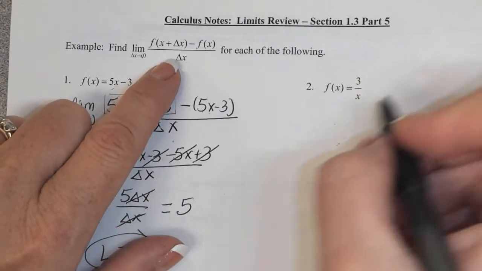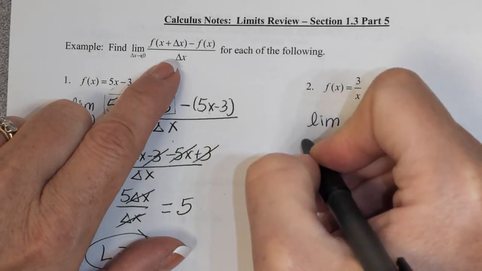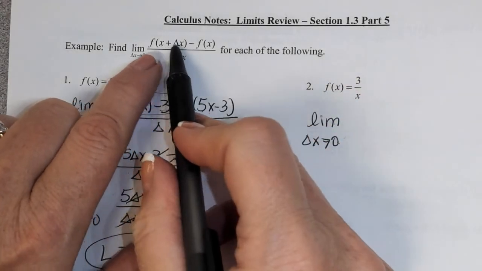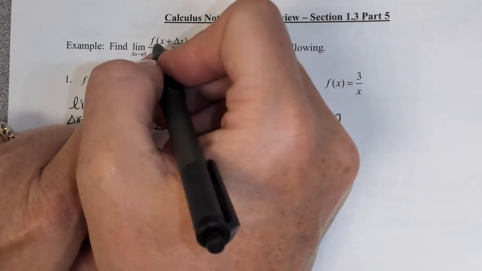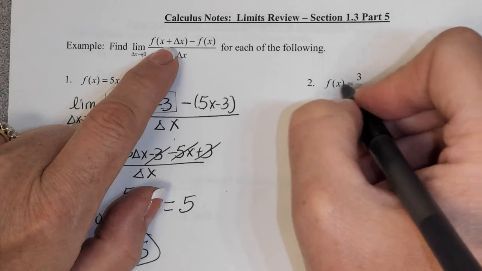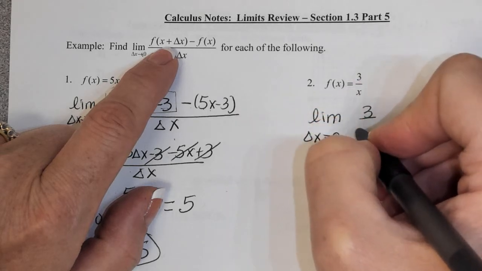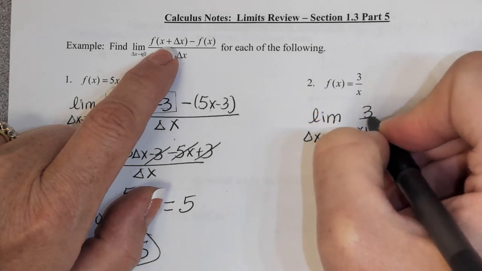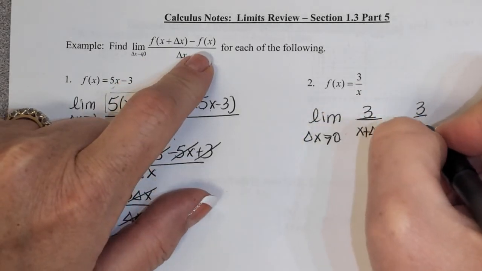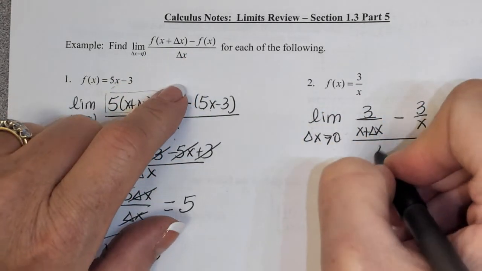So now let's look at the next one. We're doing the limit as delta x approaches 0. I have to do this first. So I'm done with this. Now I go to this. F of x plus delta x. Well, here's my x. The x has to get replaced with x plus delta x, minus f of x over delta x.